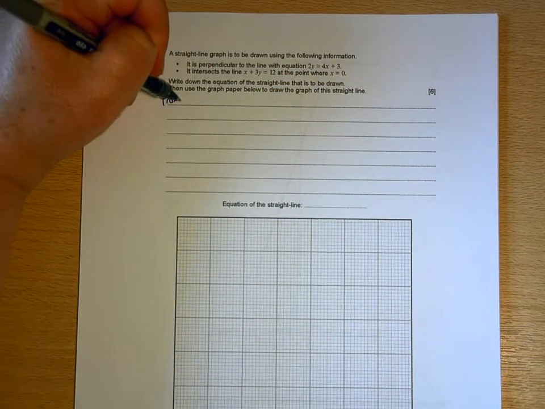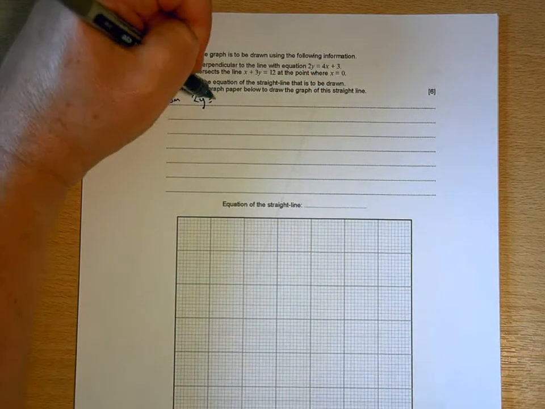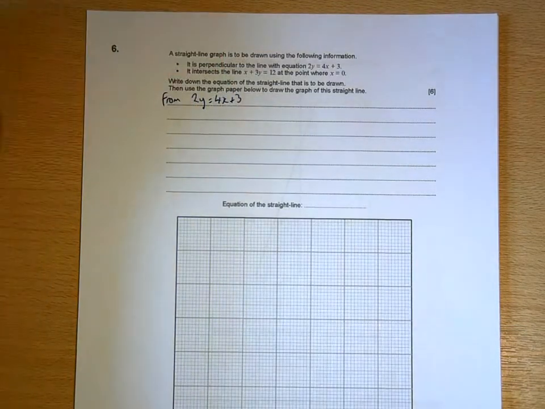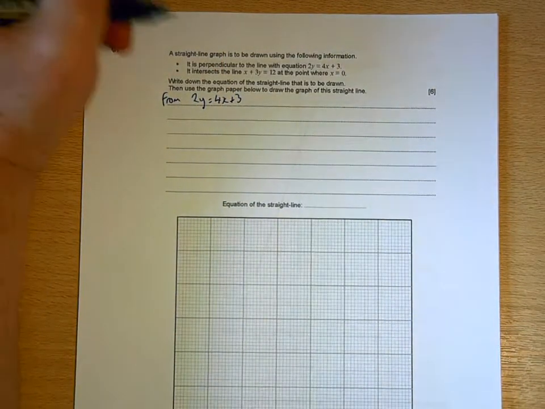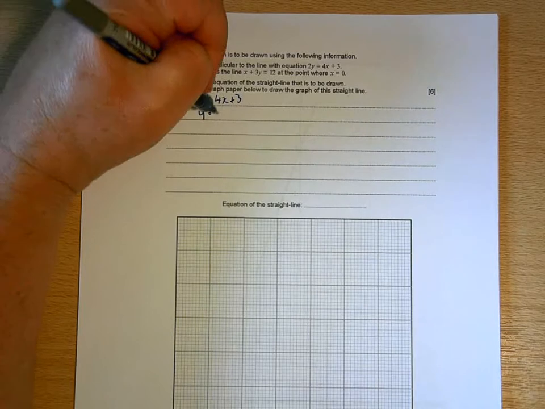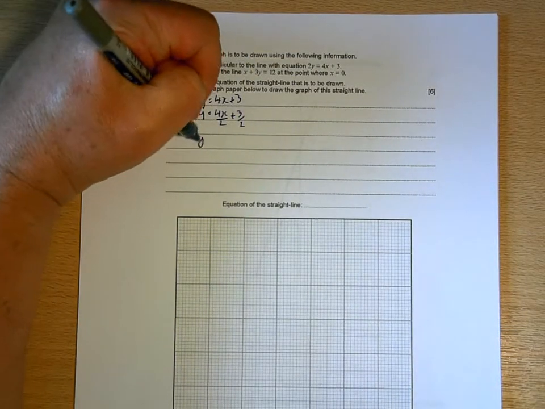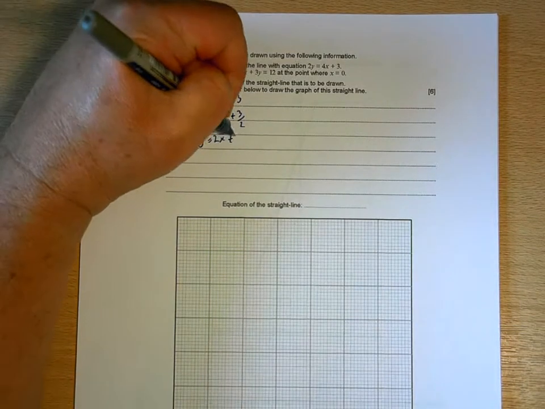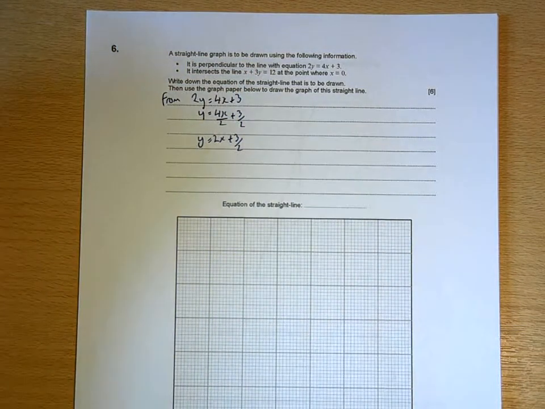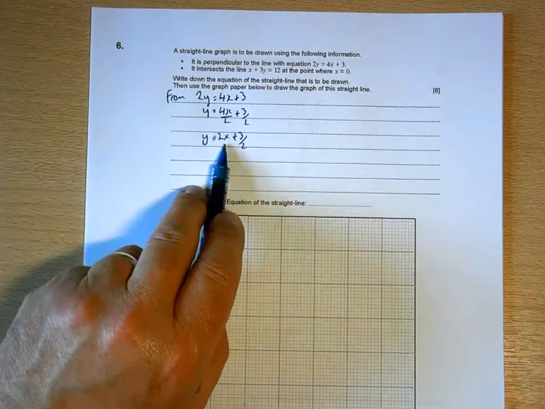So from this line, I divide throughout by 2, 4 over 2 is 2.